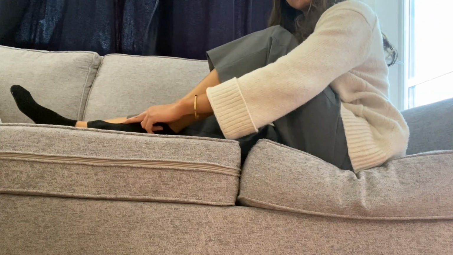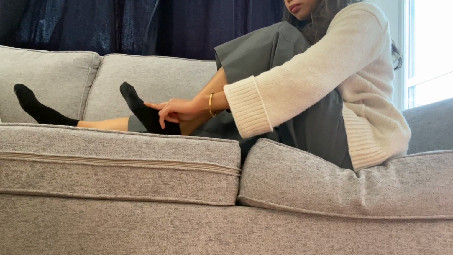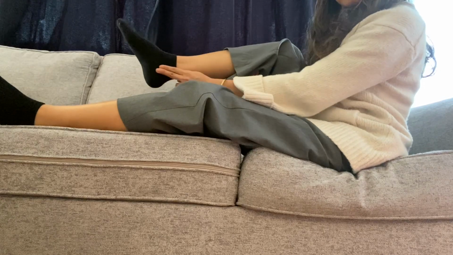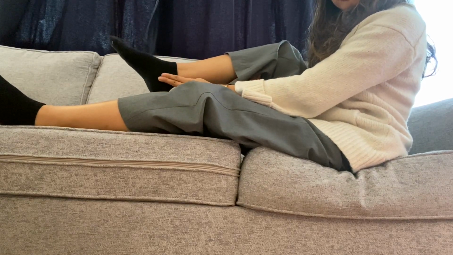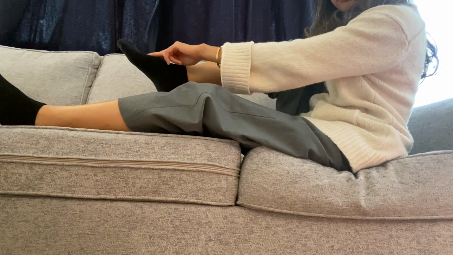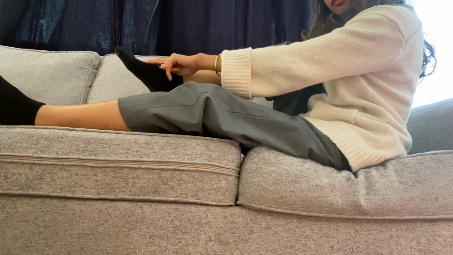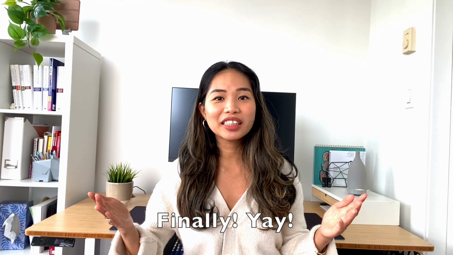And then check for pedal pulses, so the dorsalis pedis and the posterior tibial. And do it again for the right side and the left side. And do it for a full minute. And that's it. You finished the head-to-toe assessment.